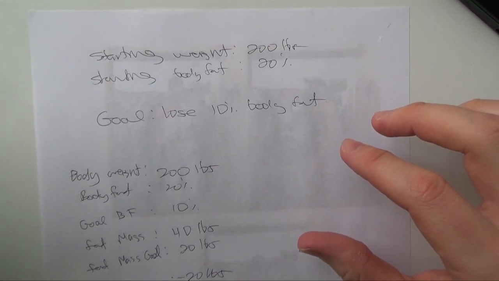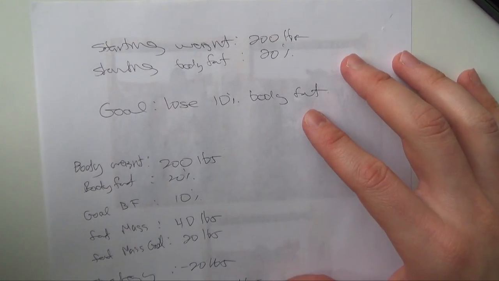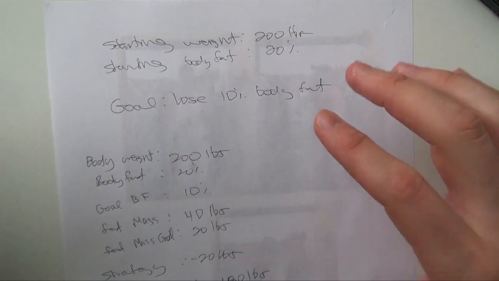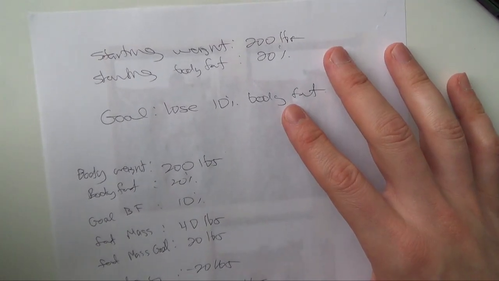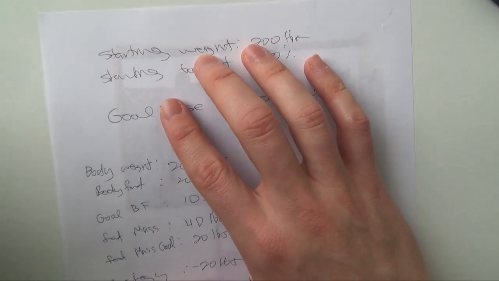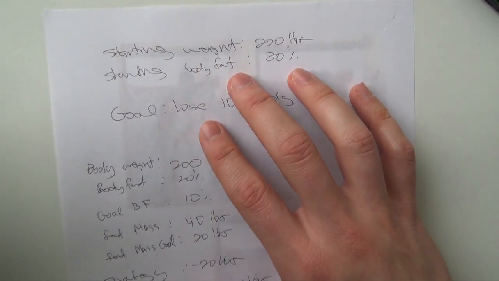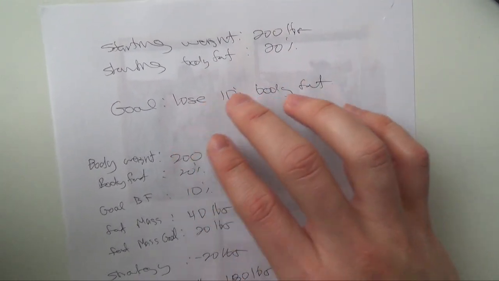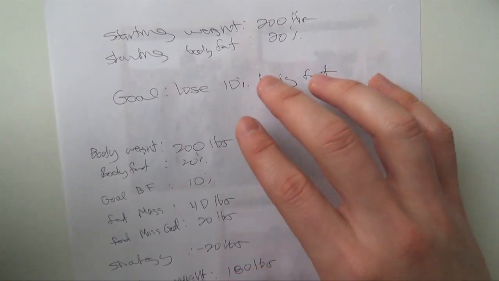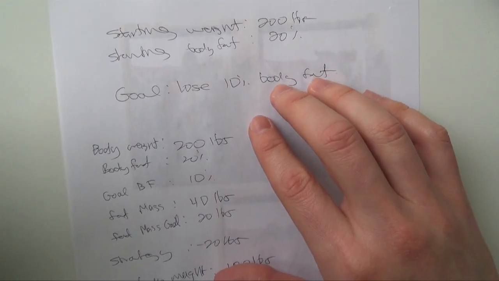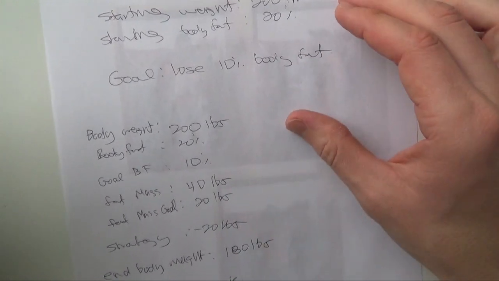So the next step in the assessment would be for me to look over the person's statistics. This person wanted to lose some weight. Their starting weight, as an example, is 200 pounds, and their starting body fat was 20%. Their goal was to decrease their body fat percentage to 10%. So here's what I would do with that information.